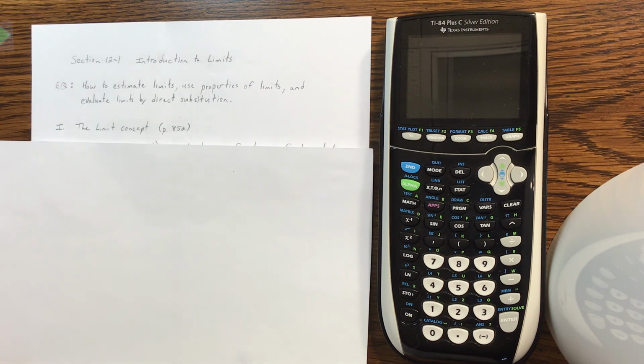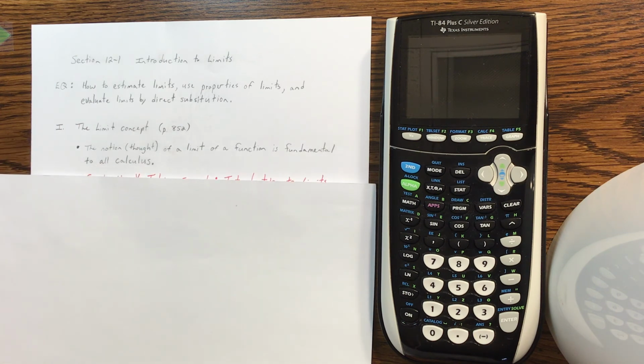First things first, we've got to know what a limit is, and that's on page 852. A couple of bullet points just to share with you. The notion of a limit of a function is fundamental to all calculus, because calculus really tackles two problems that everything before calculus can't answer.